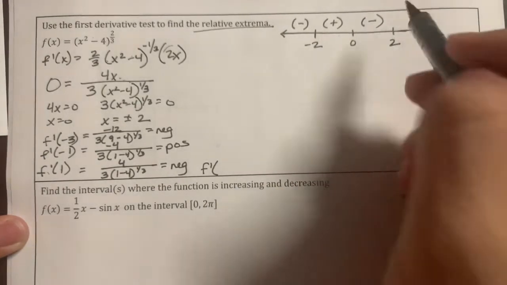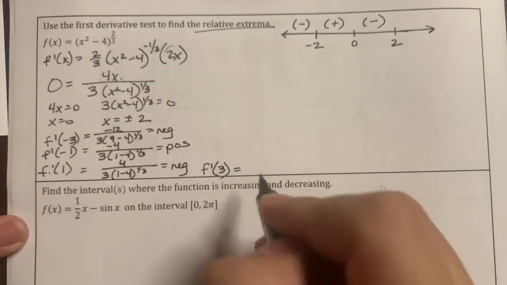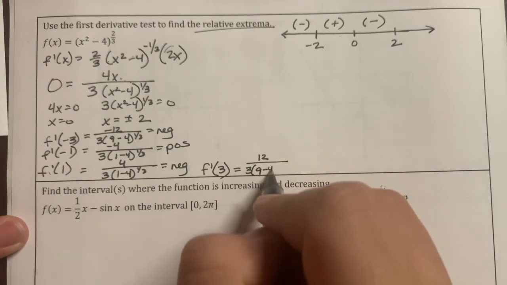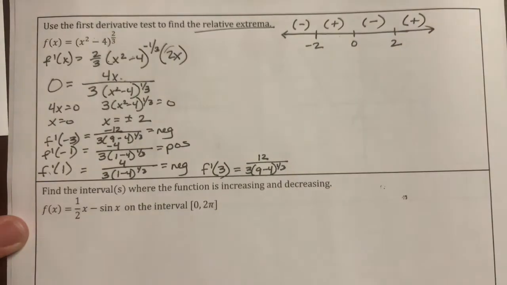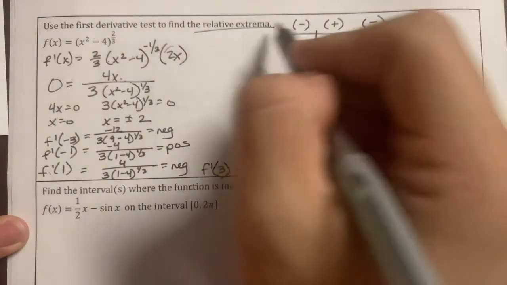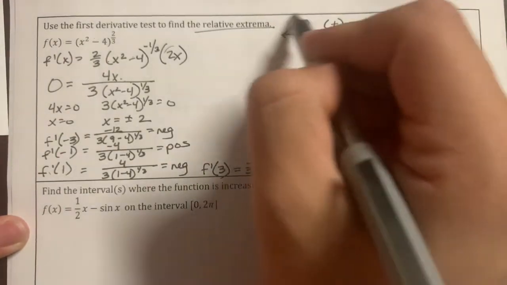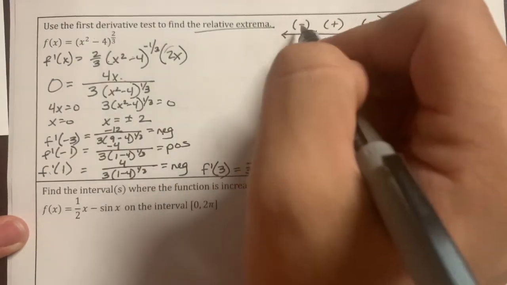Then if I pick a value over here, I'm going to do f prime of 3. When I plug 3 into my derivative function, I have 12 over 3 times 9 minus 4 to the 1/3. Positive over positive gives us a positive value, right? So now we can use our wiggle graph to understand what the behavior is. I know that in this region, all of my slopes are going to end up being negative no matter what value I plug into my derivative here.